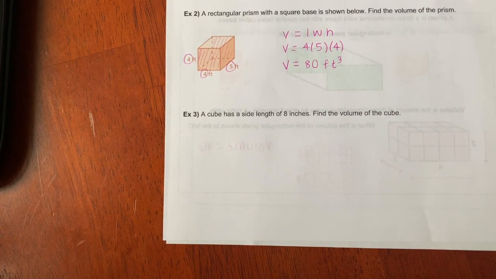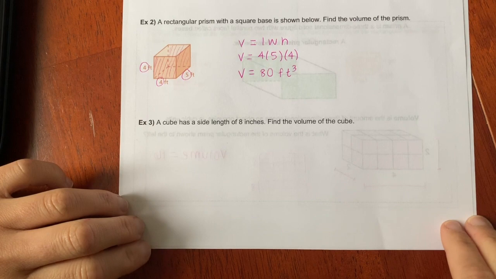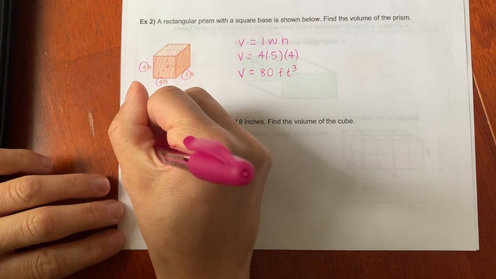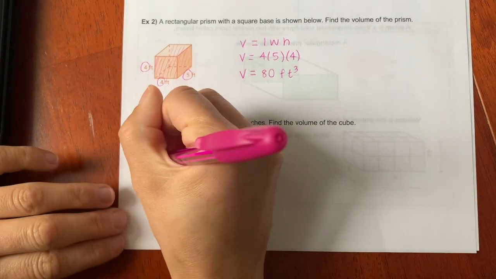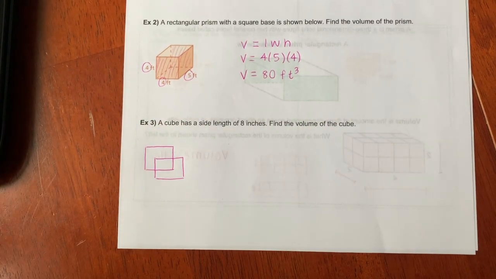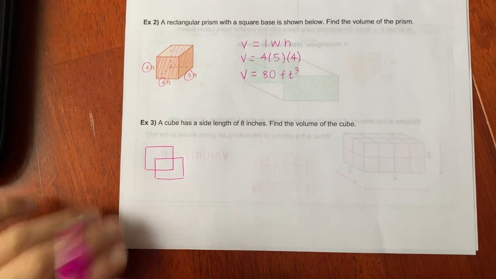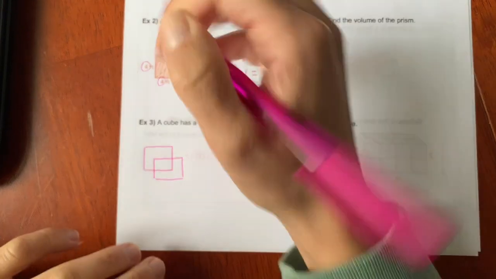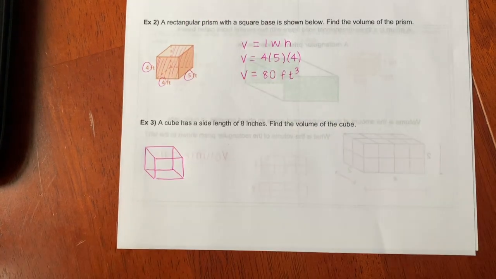The next one has no picture, so I'm going to encourage us to always draw a picture when we can. So the best way to draw that three-dimensional shape is to draw those two parallel faces first. I know it says cube, bear with me, I tried to make squares. So draw those two parallel faces by drawing two identical squares, moving one down a little bit. Then connect the corners. Top left, top right, bottom right. Okay, and that's a really good way to draw it.